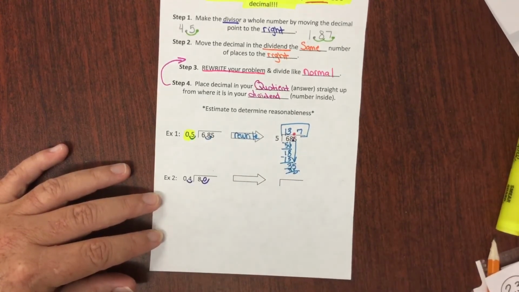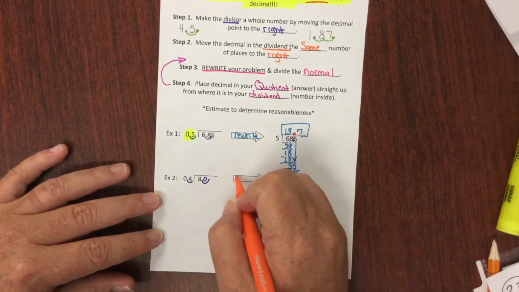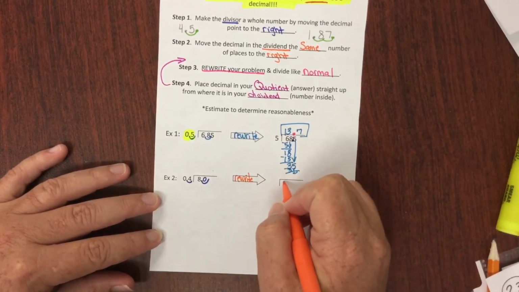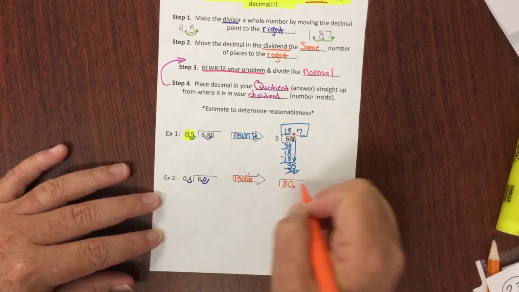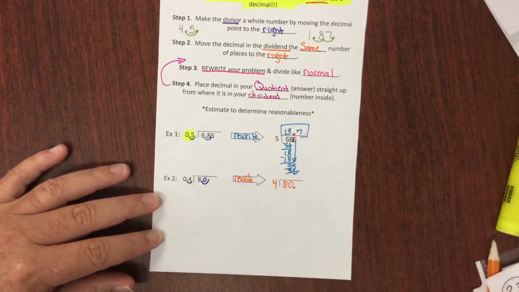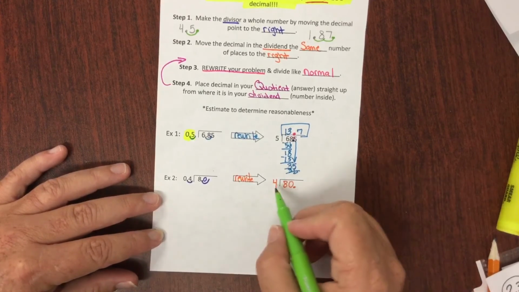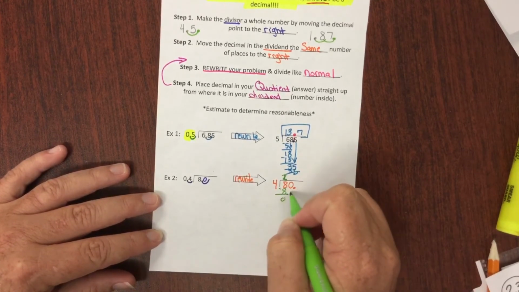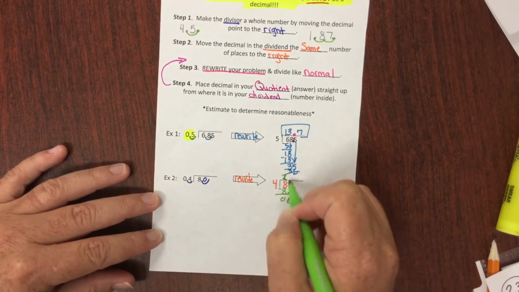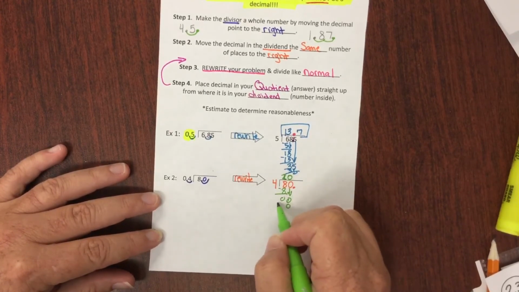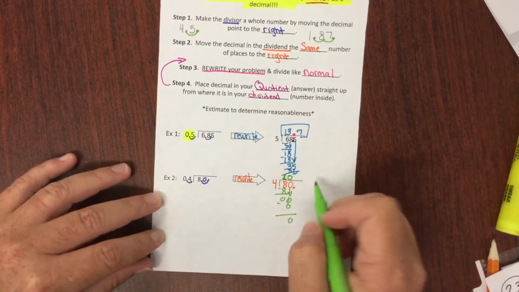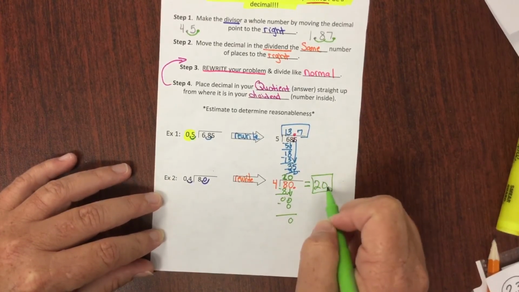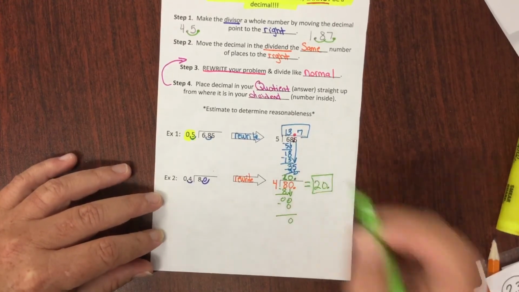So now when I rewrite my problem, it's going to be 80 divided by 4. 4 can go into 8 two times. Bring down the 0. 4 goes in there 0 times. So my answer is 20. And I can throw my decimal in there if I wanted to.